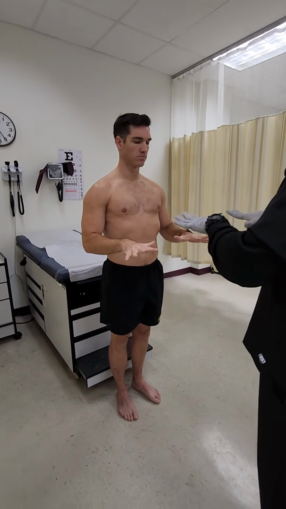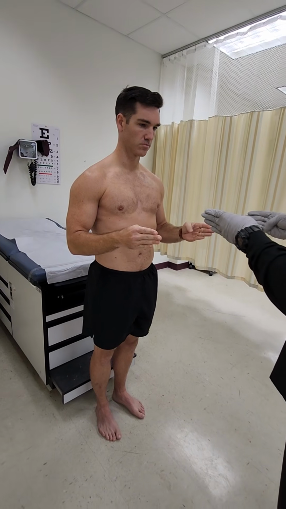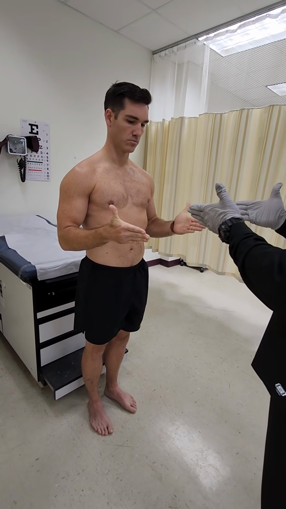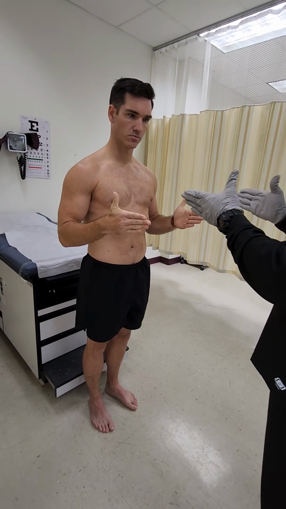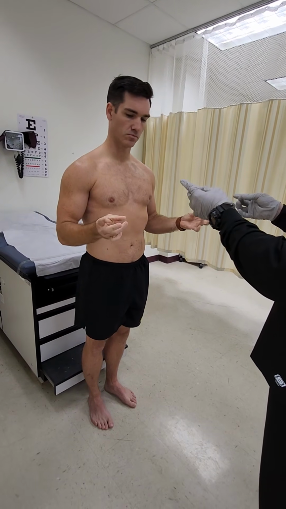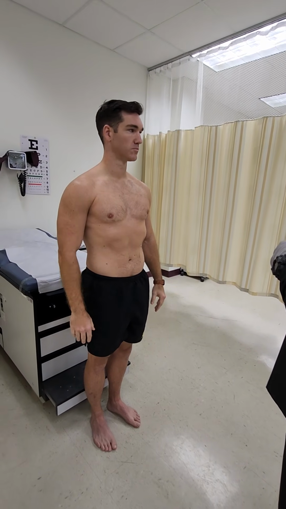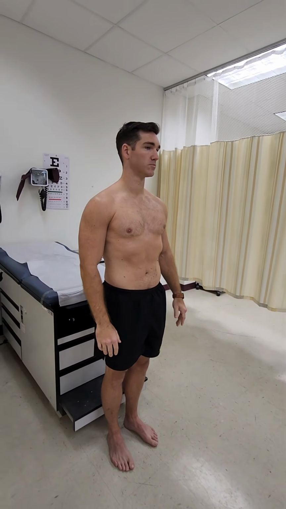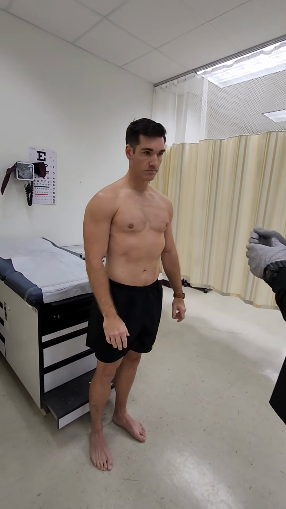So open them up, close them in. Okay, flip over like this. Okay, flex, extend. Okay, adduct, abduct, and then we're going to touch each individual finger. Okay. Verbalize full active range of motion. Evaluate strength of upper extremities.